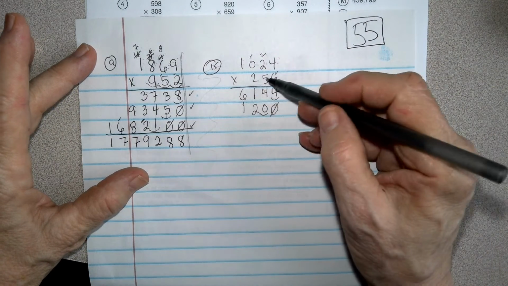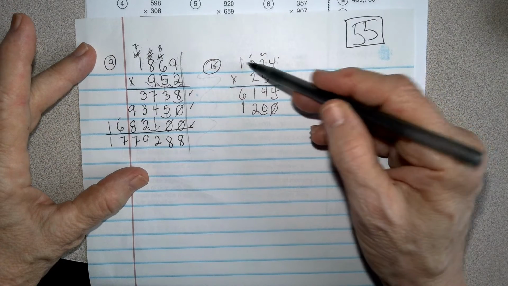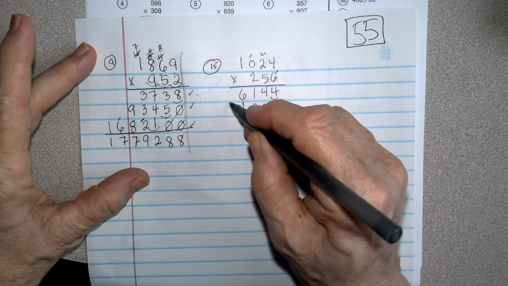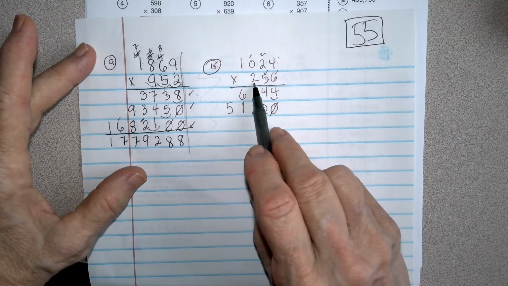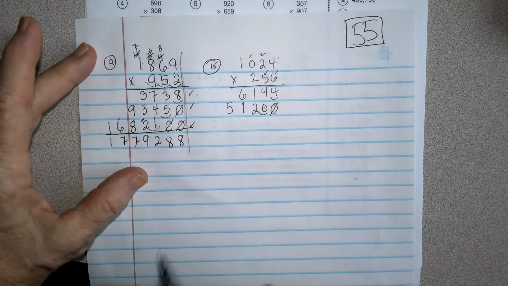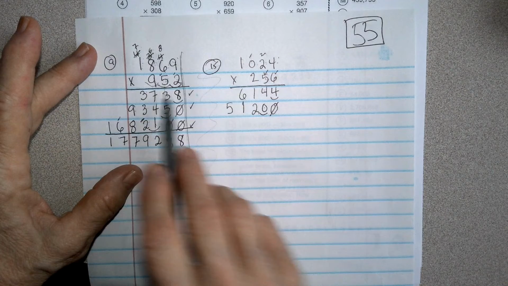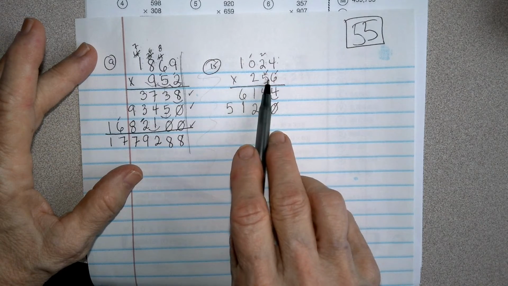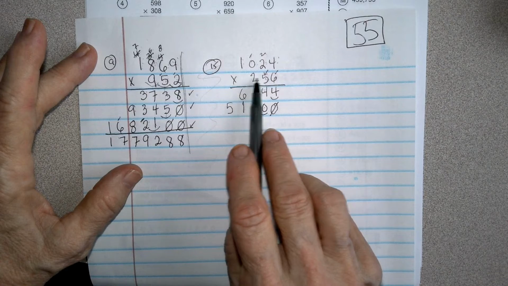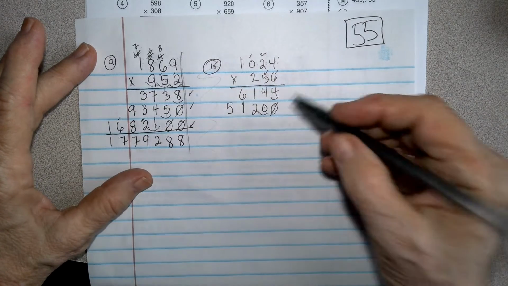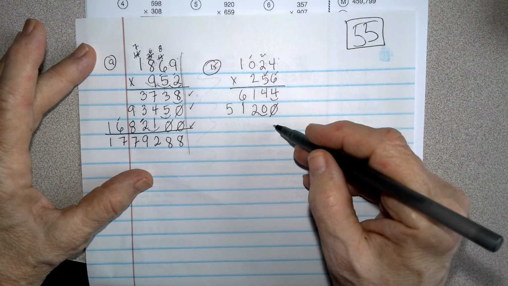Put it under the next number. And then 5 times 1 is 5. And again, I'm going to put maybe a little tiny check so that when you're multiplying and you've got so many numbers, I don't accidentally go back to here instead of doing the 2. So if you put a little check, you can't make a mistake because you're done with that one. So then I'm going to go ahead and go down to here.